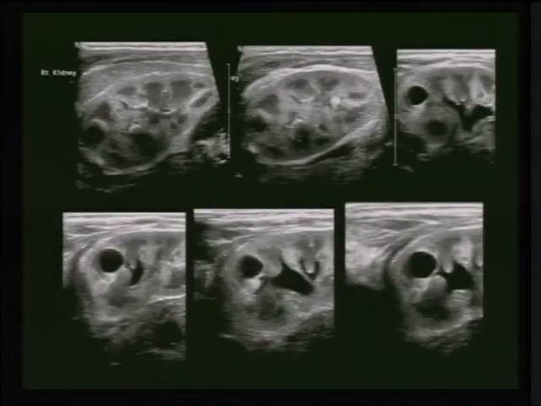How can we say that this is a simple cyst? Be sure that this is a definite diagnosis. If you see that the cyst has a clear margin, very smooth margin, very clear fluid within it, there is no connection to the collecting system, most probably this is a simple cyst.